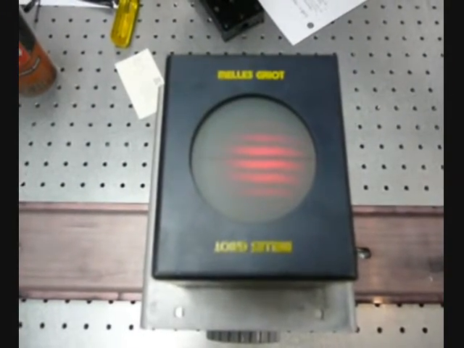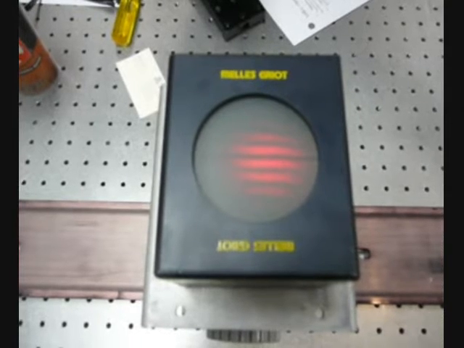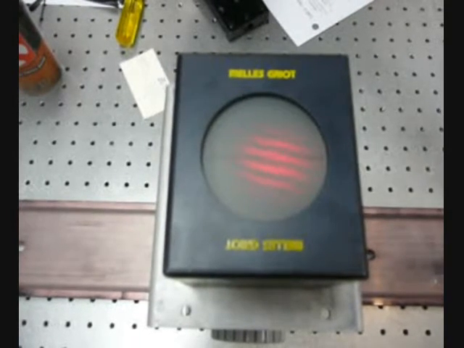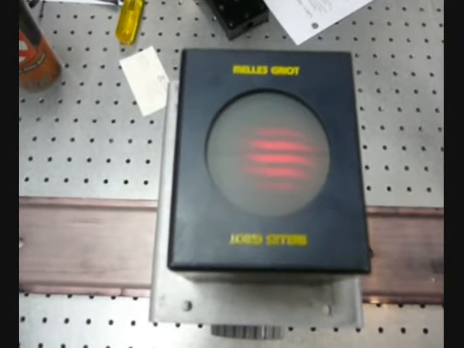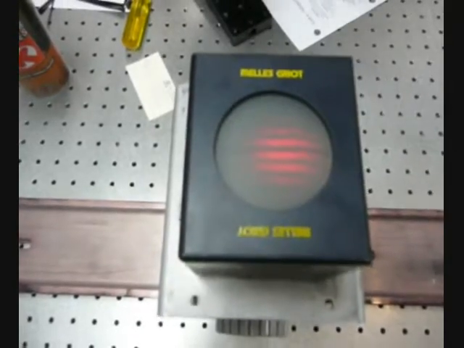We're going to zoom up on those fringes and show you that the bars there are lined up on the shear plate. And I'm going to move it back and forth, and you can see them move back and forth. So that means we have a good collimated beam.